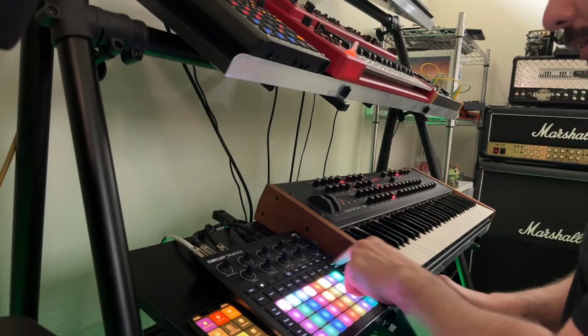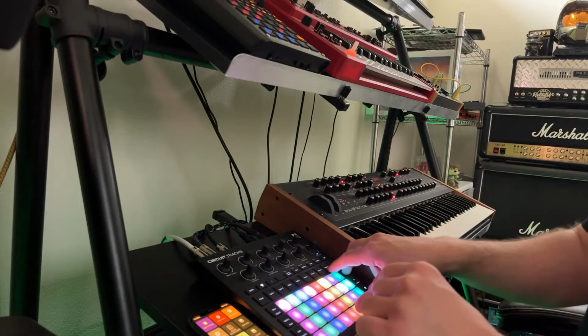Let's change the drums a little bit on the hi-hats. See what we can get.